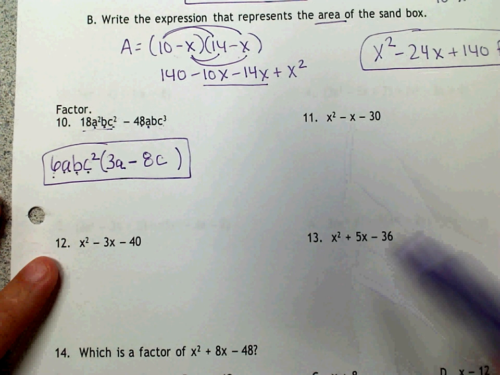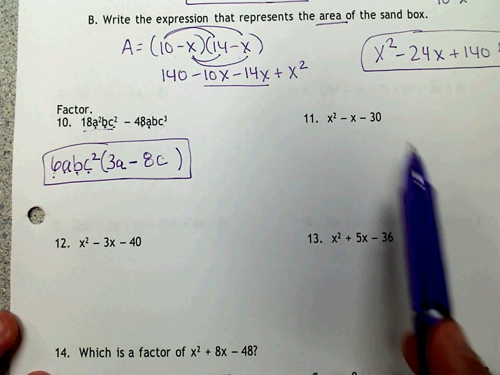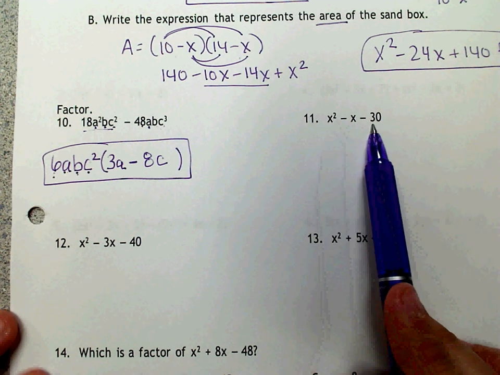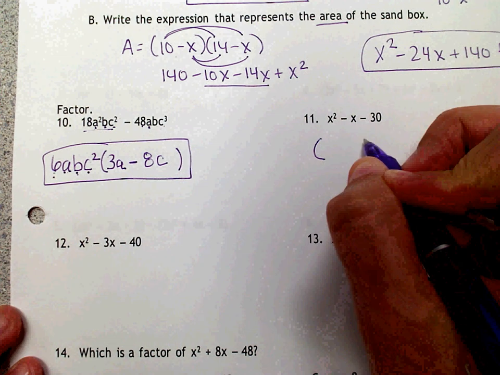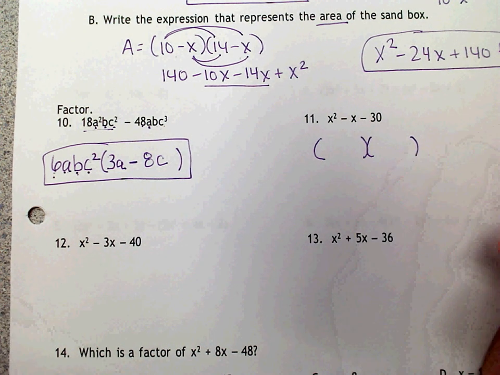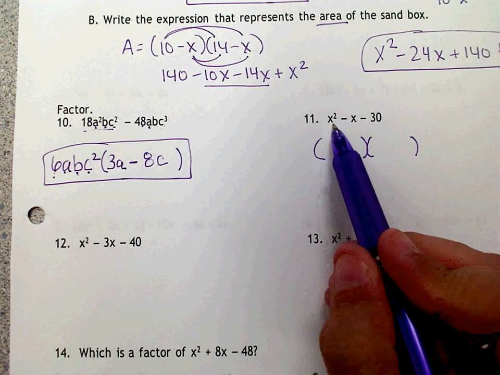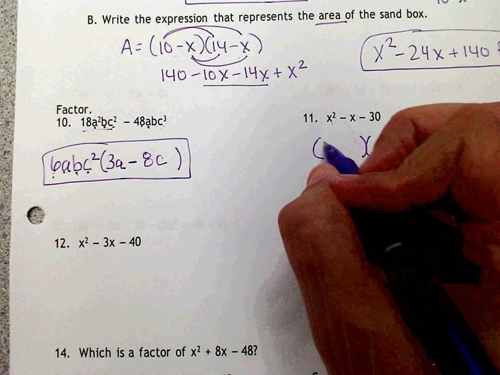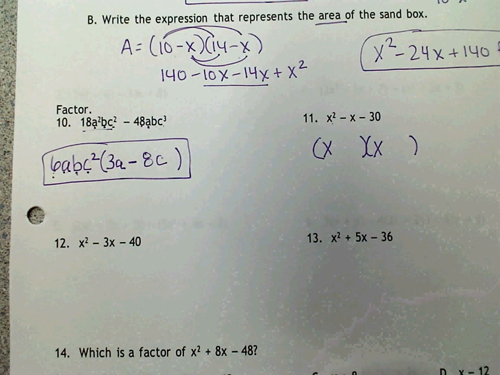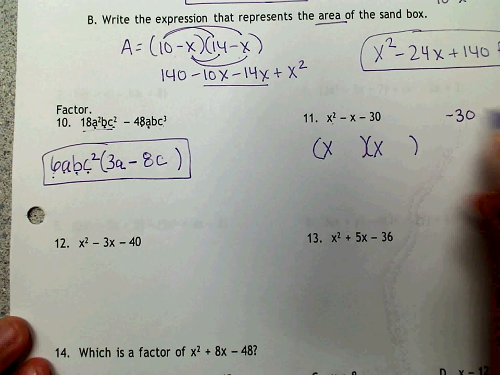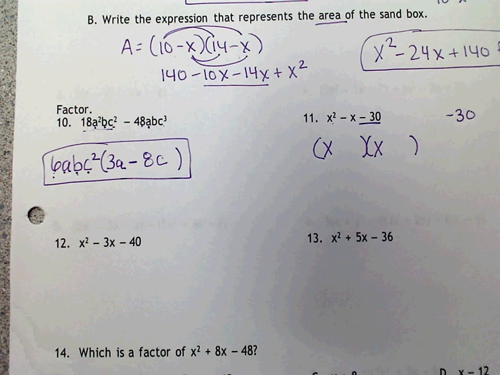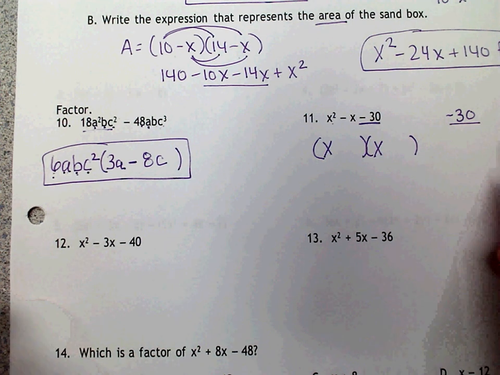11 through 13, we're still factoring, but we're wanting to factor this trinomial into two binomials. So I'm going to go ahead and do my parentheses. I know that x times x will give me x squared, so I'll put that here in the front. And then I'm going to come over here and put negative 30, which is my c value. And then I'm going to list my factors of negative 30.